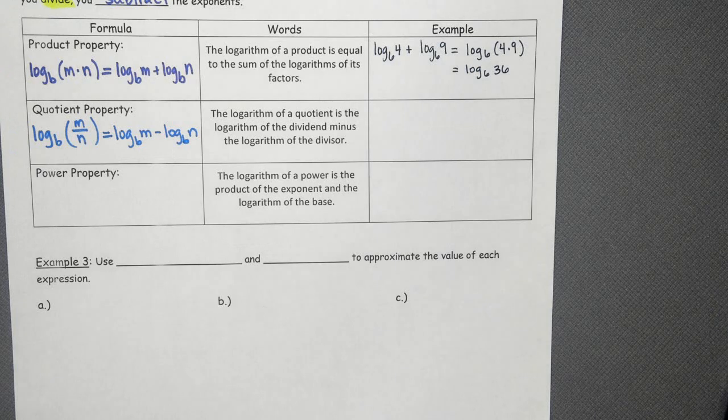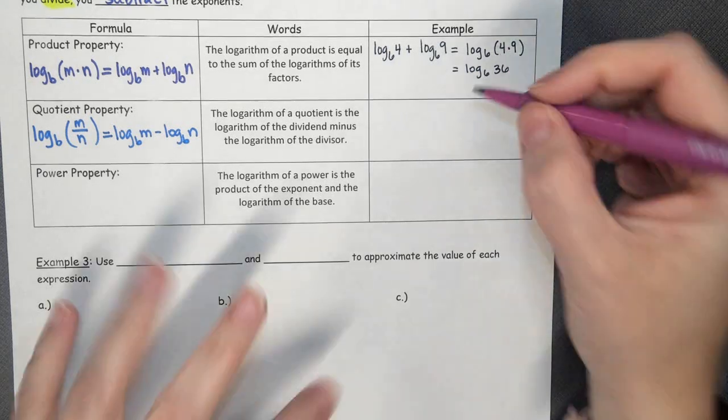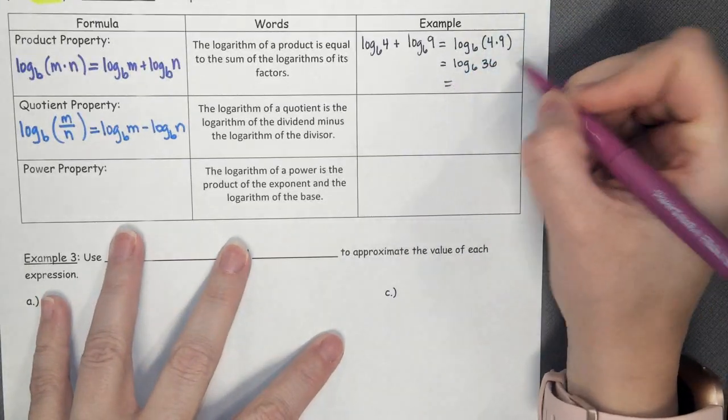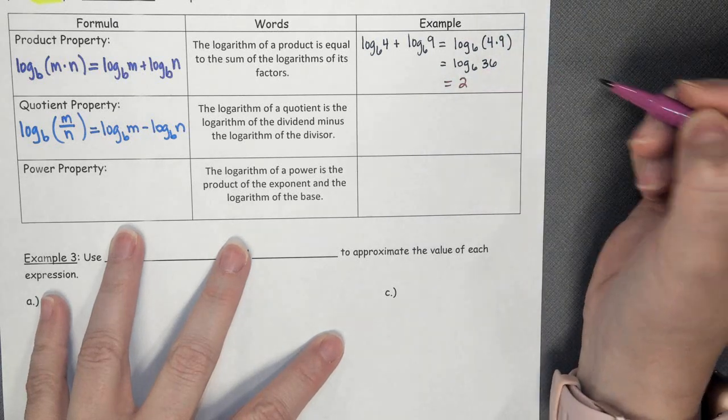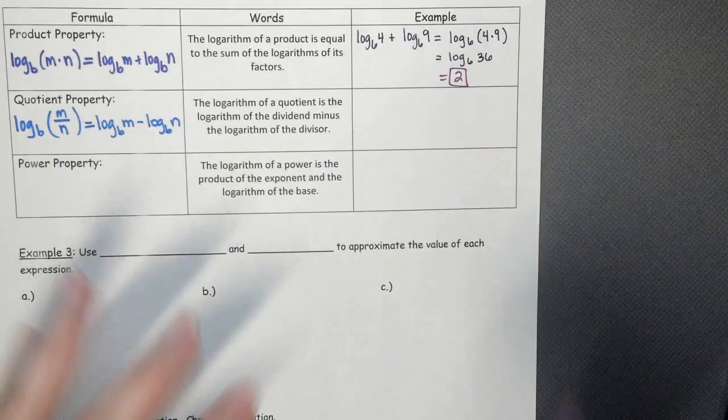Do you know what the answer is, or should we write it out as an exponent? Yeah, it's 2. Okay? Because 6 to what power is 36? 2.